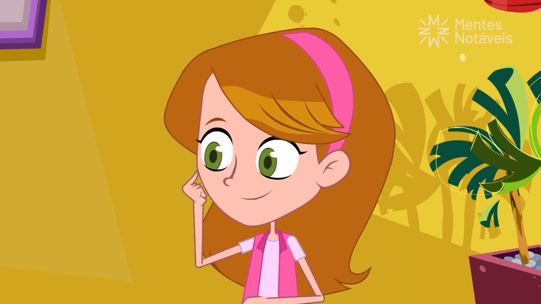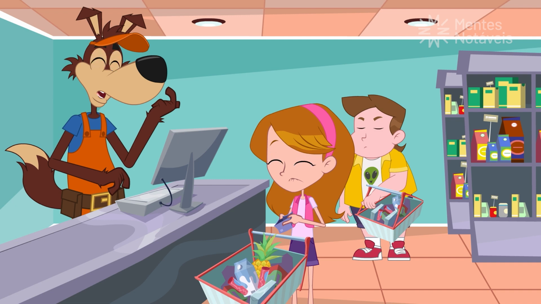Just imagine getting to the supermarket checkout with a full cart and just then realize we don't have enough money to pay for all the groceries. Oh, what a blooper. But I'm sure Miss Macy will help us with this.